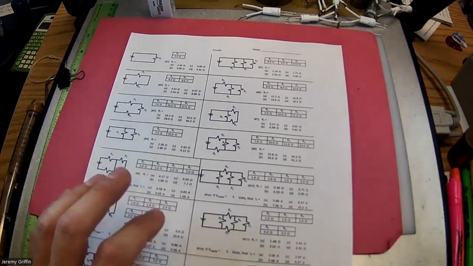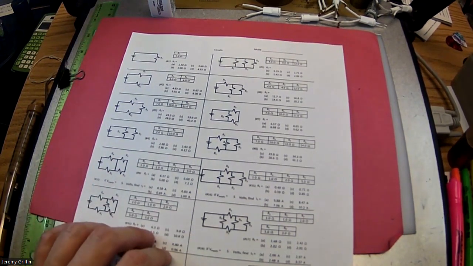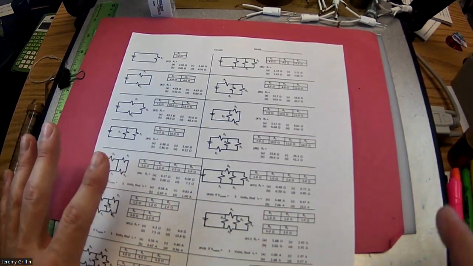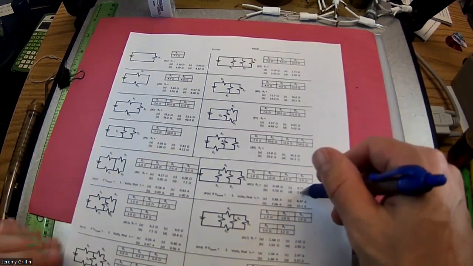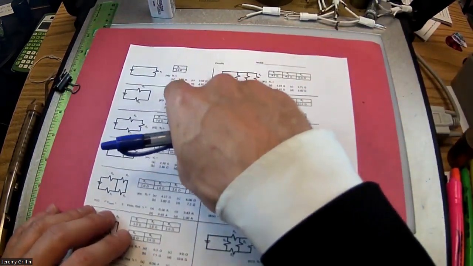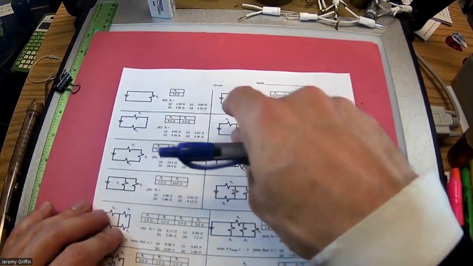All right, so you guys have this page on your desk. Let's do some of these. I'm not gonna have you turn this in, but just keep this as notes. I'll give you some points in the gradebook for doing this, but just at your desk. Right, so I try to stick to some simple ones first.